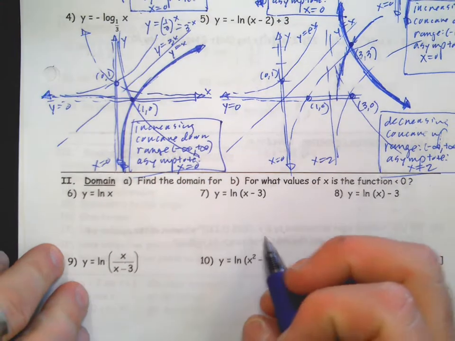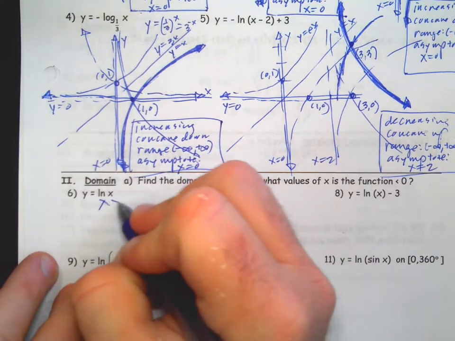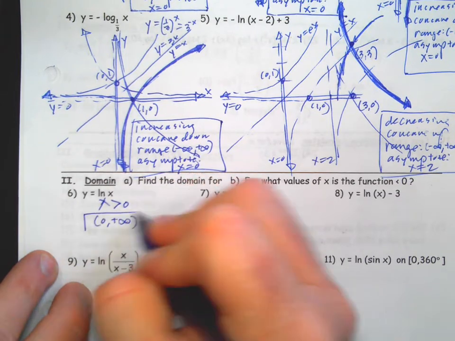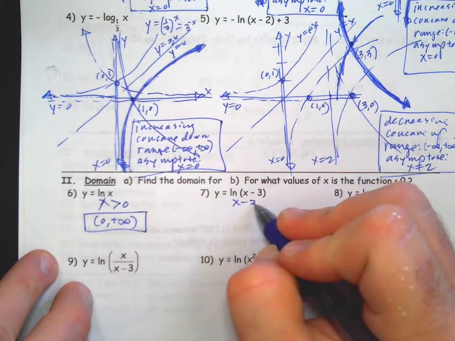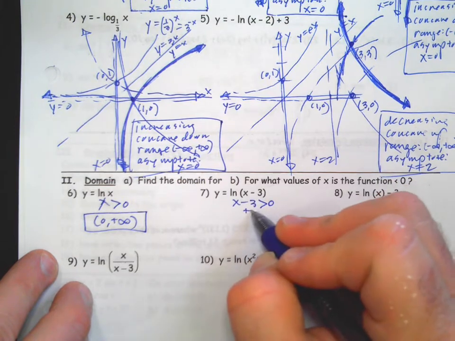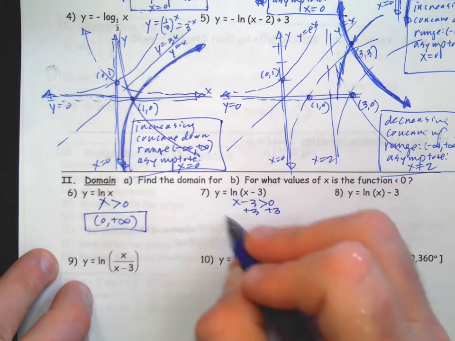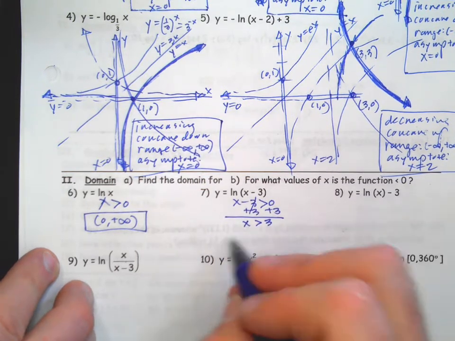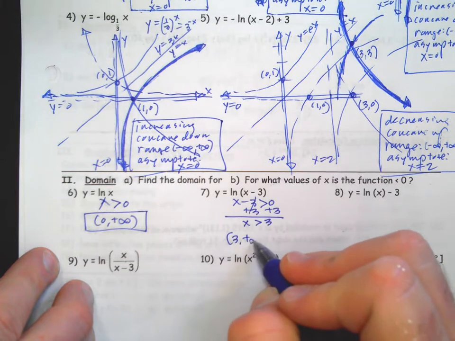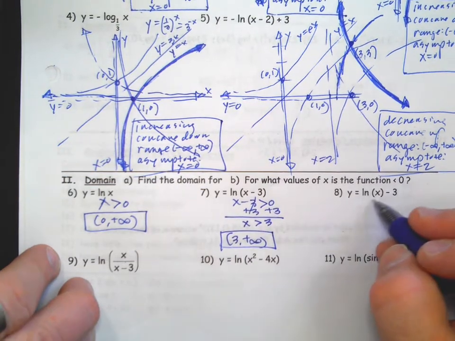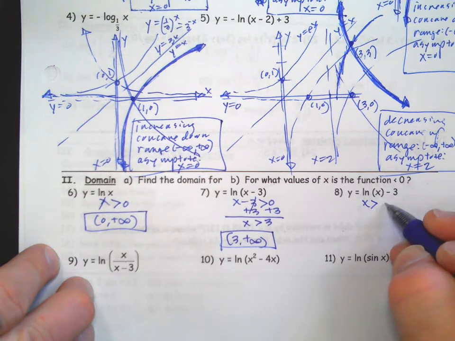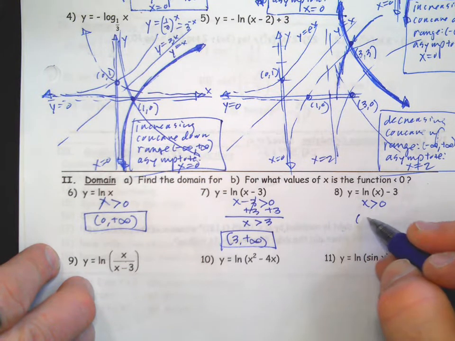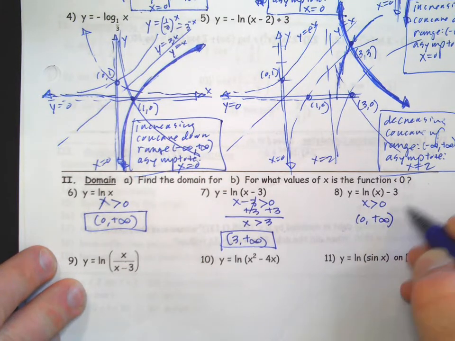So for the domain of logs, the inside has to be positive. I want the final answer in interval notation. So that one's done. The inside of this one needs to be positive. Write it down. Show me the work. Don't put the greater than right here. That looks weird. Makes me think that you think natural logs have to be positive, which is not true. 3 to positive infinity. All right. The inside of the log, the minus 3 actually doesn't even matter. So that's going to be 0 to positive infinity.